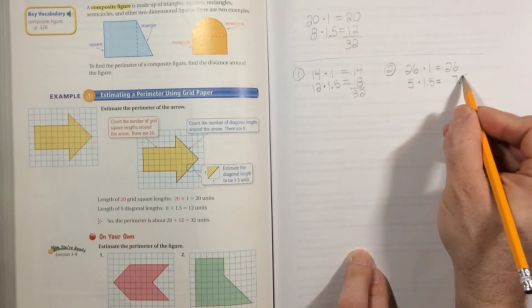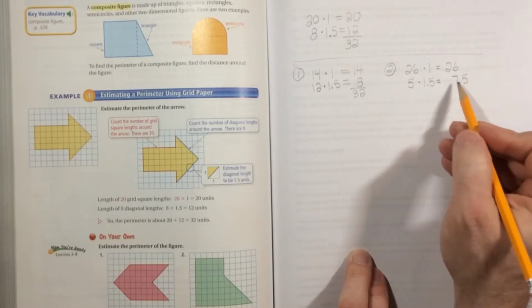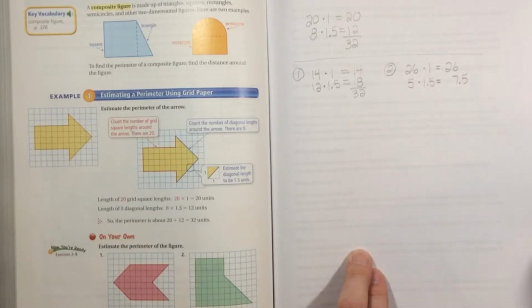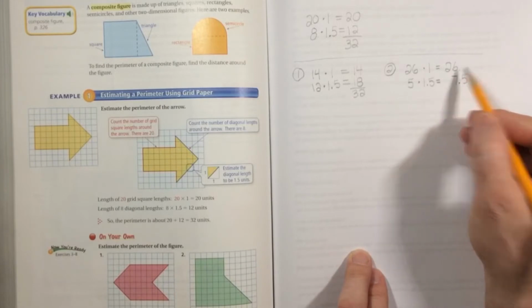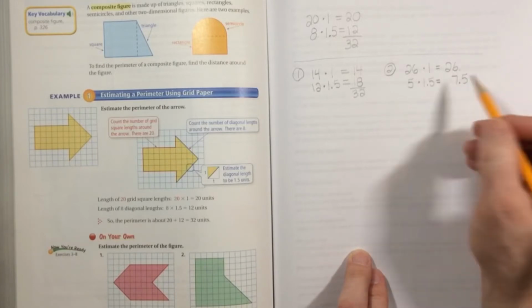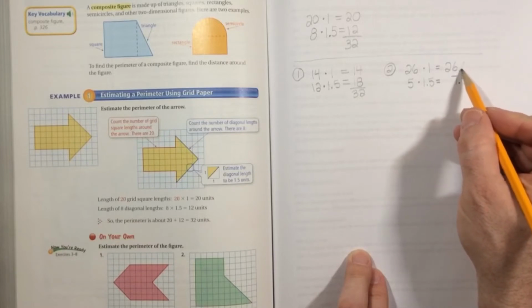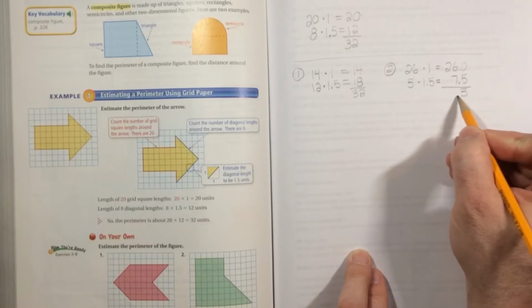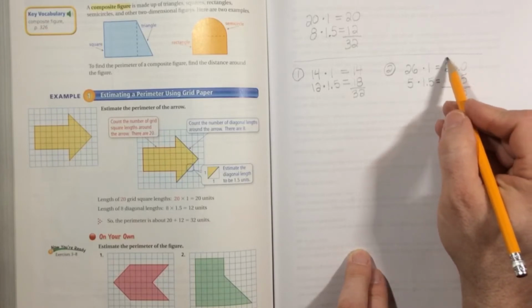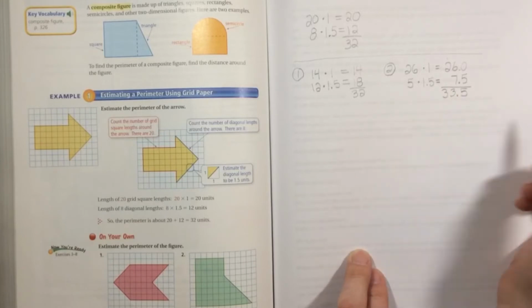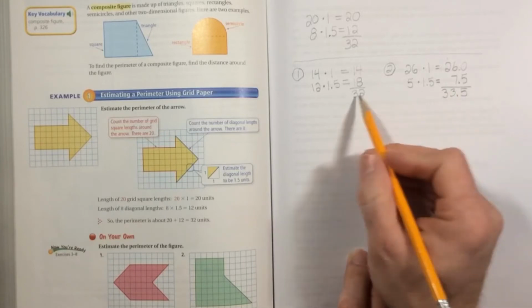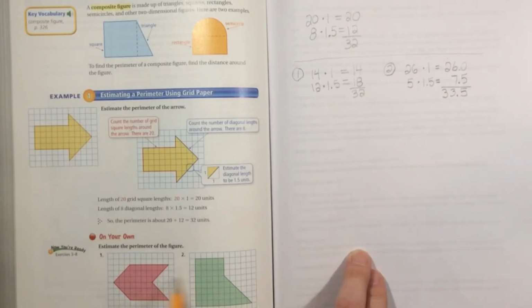And I write it off to the side here because remember when we're going to add these we need to line up the decimals. And you might say there is no decimal in this number. But remember when you don't see a decimal it's behind the number just like that. I'll even annex a 0 here to make it even more clear what we're doing. Add this up. 0 plus 5 is 5. Bring the decimal down. 13 and 3. 33.5 units. Yay, it wasn't 32. Close though. So those are the on your own examples.